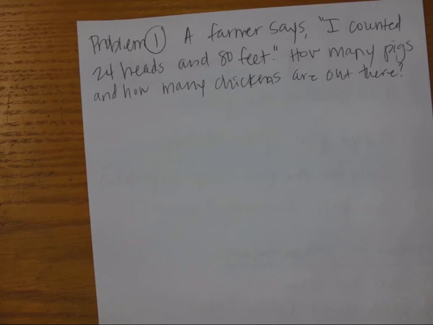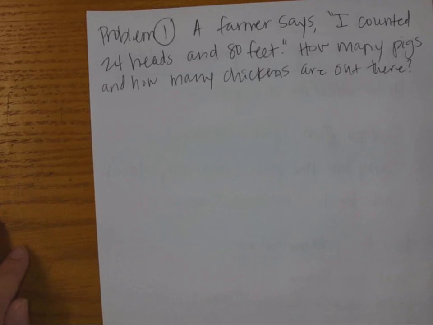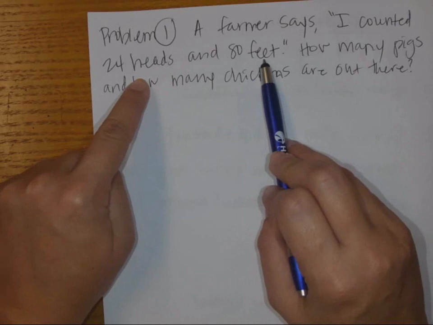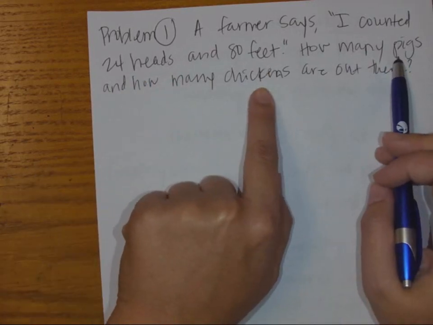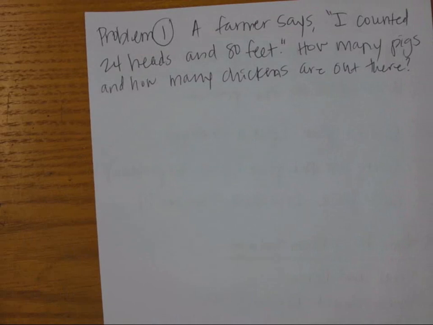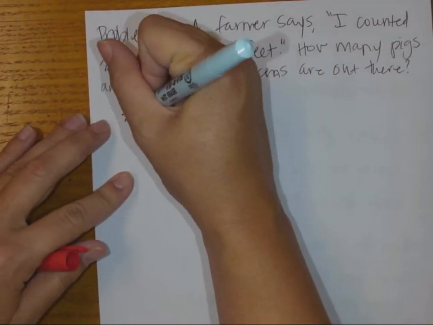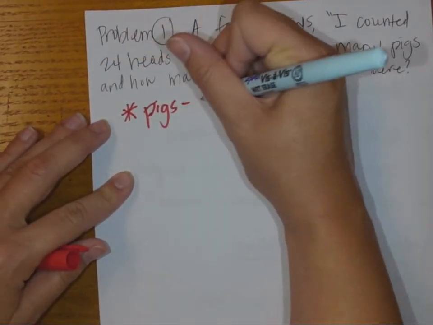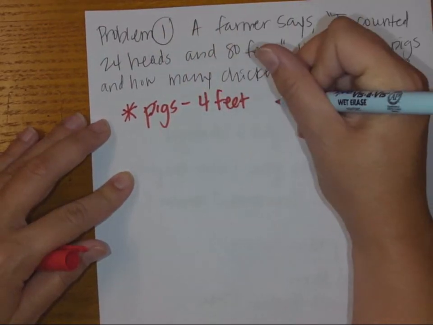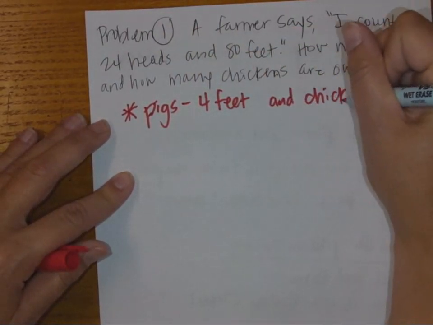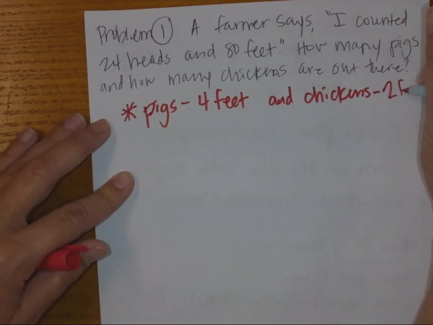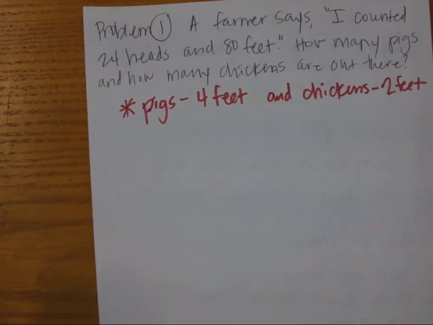Okay, so the first step is to understand the problem. So if you were in a classroom right now, I'd say talk with a partner about the problem. So think to yourself, what information do I need to know about this problem to be able to solve this problem? So take a second and think. So they told us heads and feet for pigs and chickens. And so the information we need to know about this problem is, I need to know that pigs have 4 feet and chickens have 2 feet. If I don't know that information, I can't solve this problem.